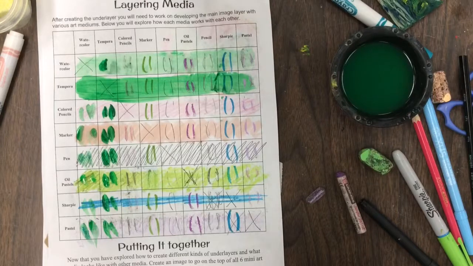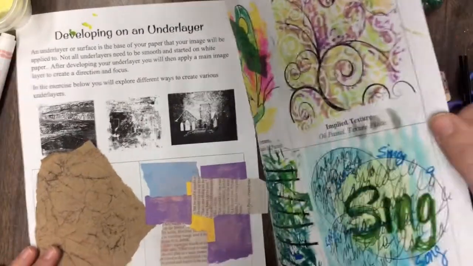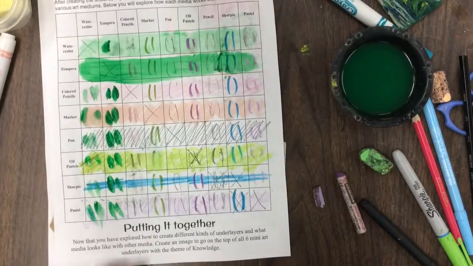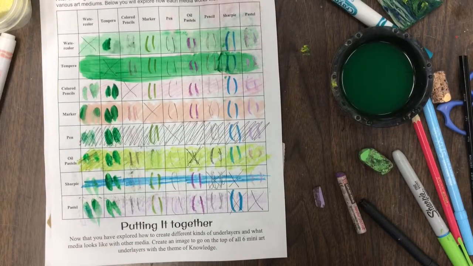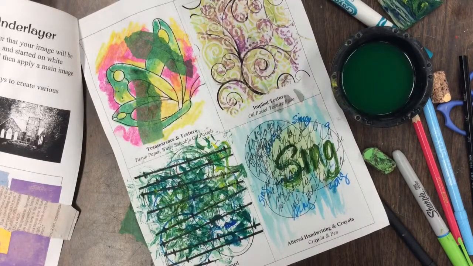Now what I want you to do is go back to the 6 that you already created. All of these ones in the back. Now it's time to put some more media on top of it. So now that you've explored how to create different kinds of underlayers and what media looks like with other media, create an image to go on top of all the 6 mini art underlayers with a theme of knowledge. This should probably take you maybe 10-15 minutes. If you're spending more than 10-15 minutes on all these, you need to move along, okay?